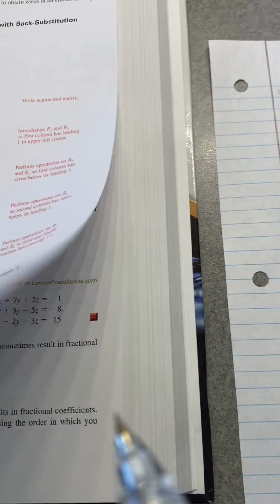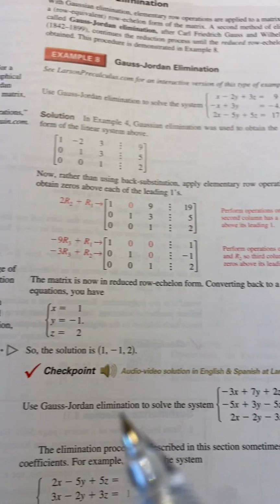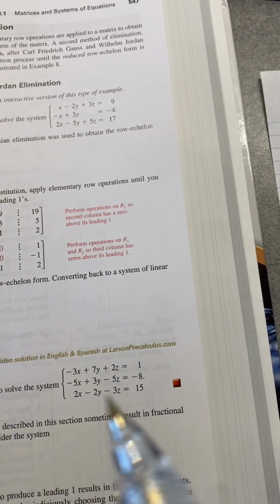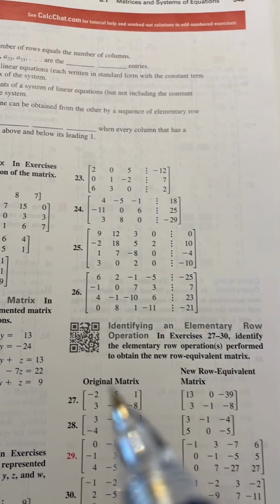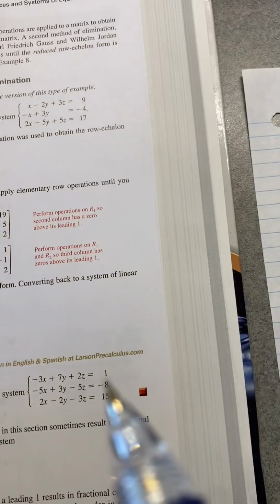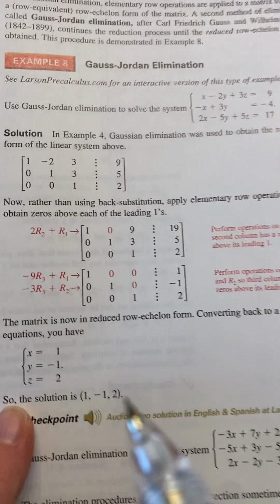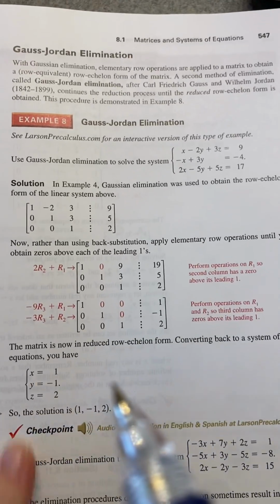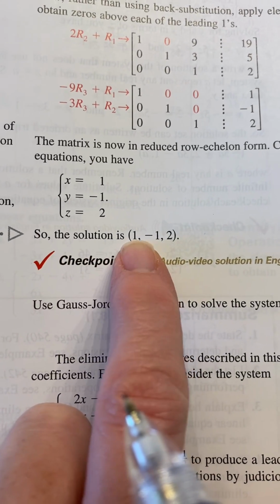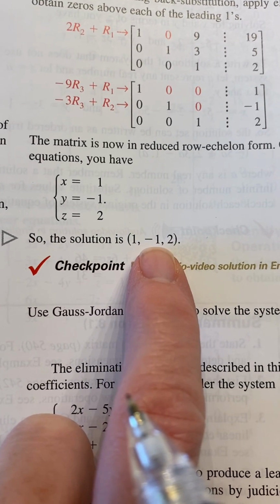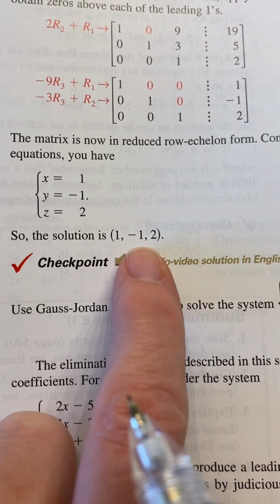I believe on the next page, I think example 8 might talk about back substitution if you wanted to take a look at that one as well. Notice how they have the solution, x, y, z. Sometimes it's written like that.